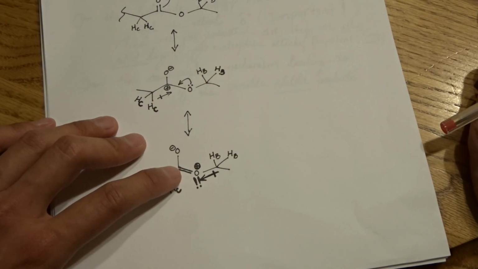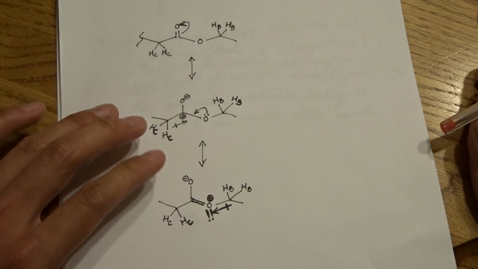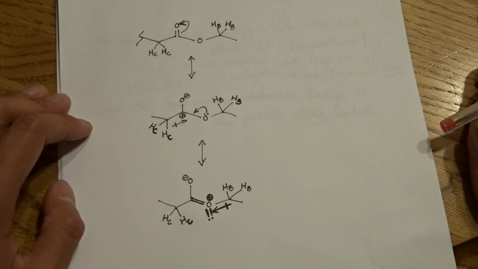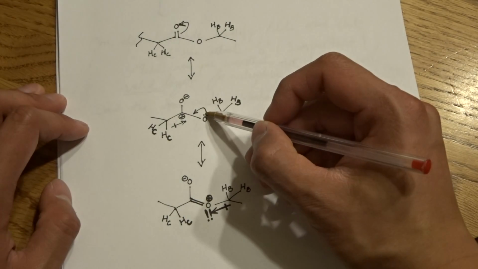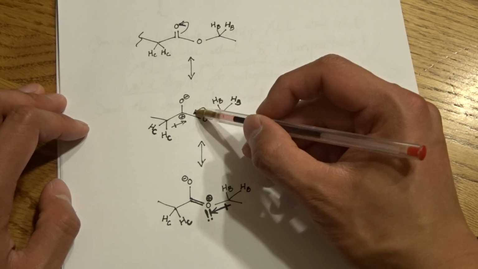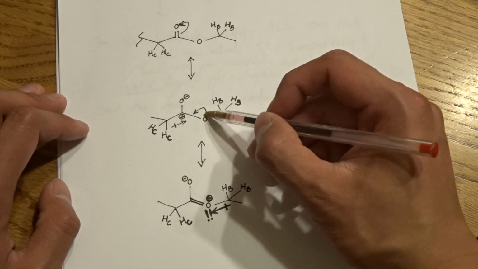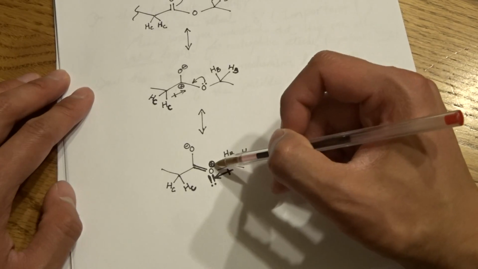Now you can draw a second resonance structure, which would be arguably the more dominant resonance structure, by just putting the lone pairs from this oxygen down here, okay?